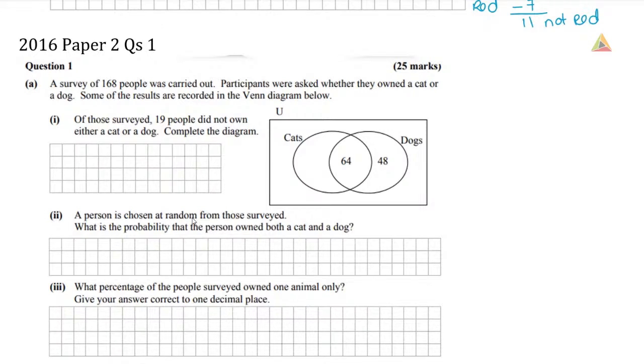So just to remind us of our Venn diagram, this whole circle here represents everyone who has a cat, and this whole circle here represents everyone who has a dog. So I can see that there's 2 figures filled in for dogs so far. There's 48 people here who have a dog only, and there are 64 people here who have both a dog and a cat. So this is our intersection or our overlap. So these are not mutually exclusive events. So some of the results are filled in. I can see I haven't been told how many people only have a cat.